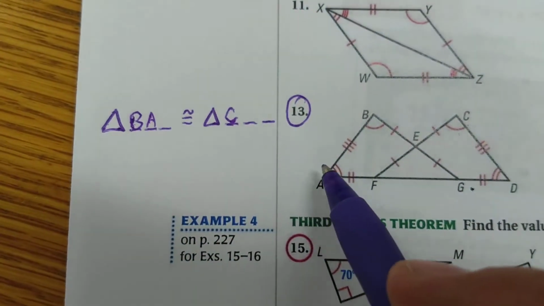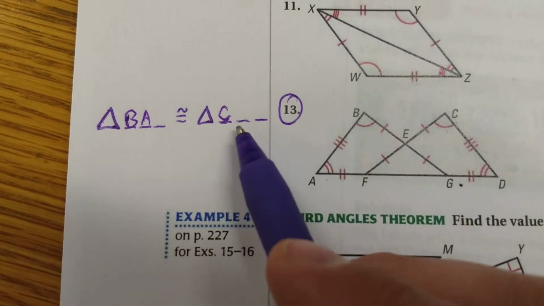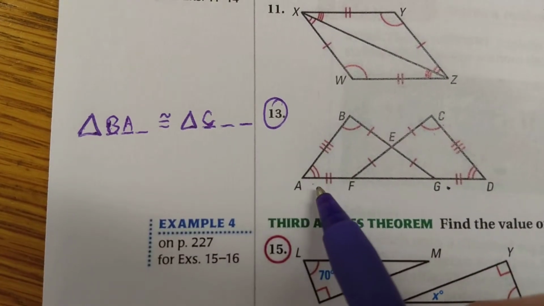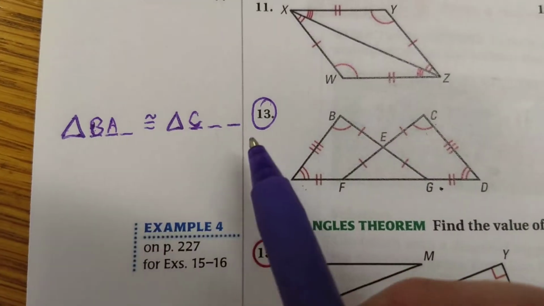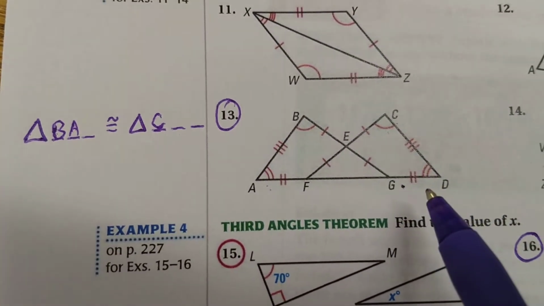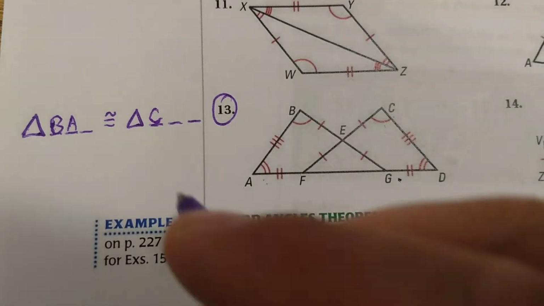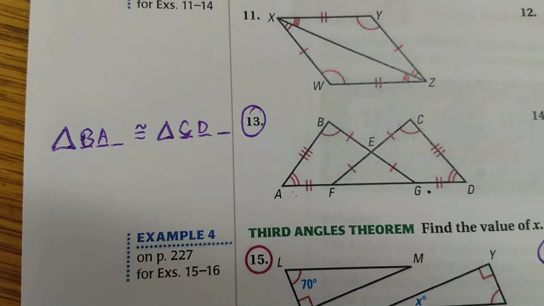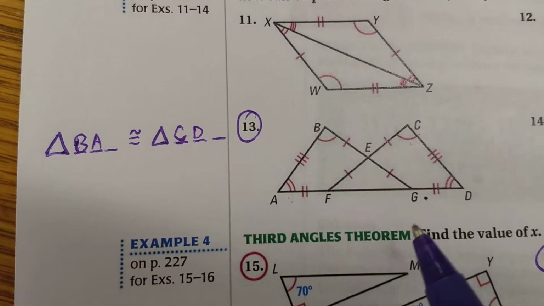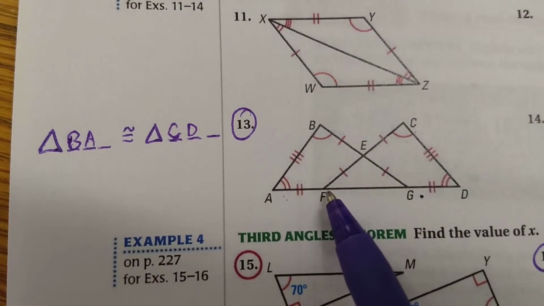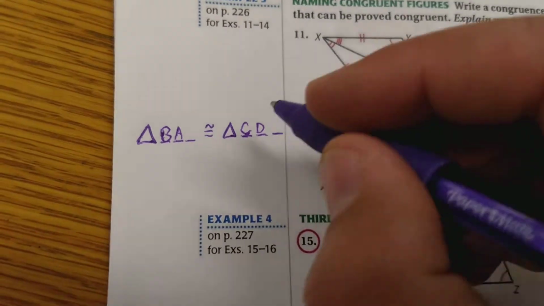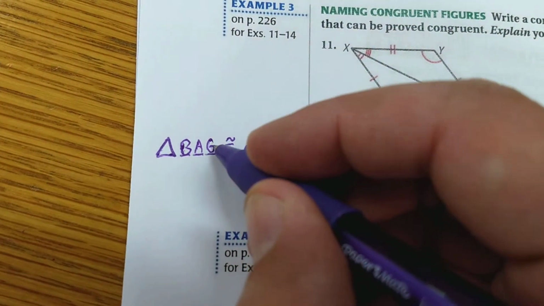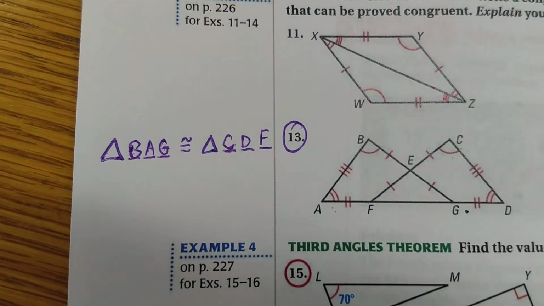Now A in my first triangle is marked with two tick marks. So whatever my next letter is in the second triangle, it also has to have two tick marks just like A did because it's going to be in the second position. And it looks like D is the angle that has the two tick marks, so we're going to put that there. Triangle CD, it's going to end up being F, right? So the last two letters have to be G in the first triangle, F in the second triangle.